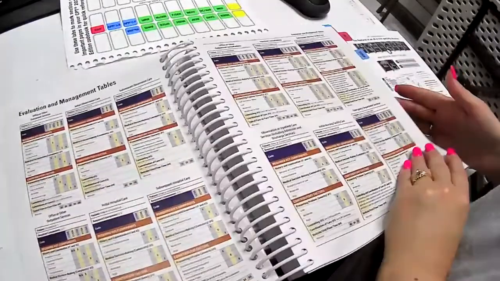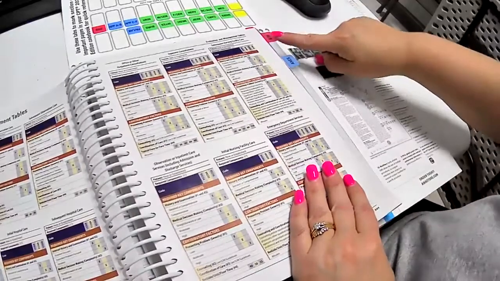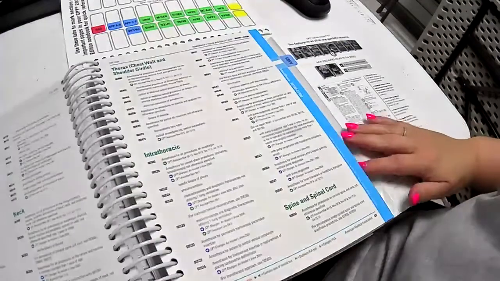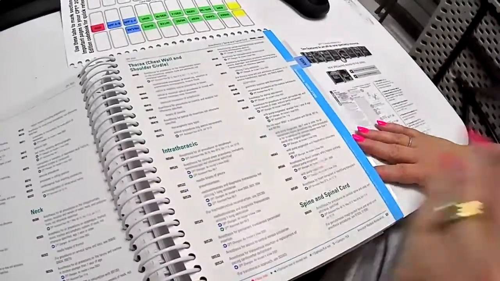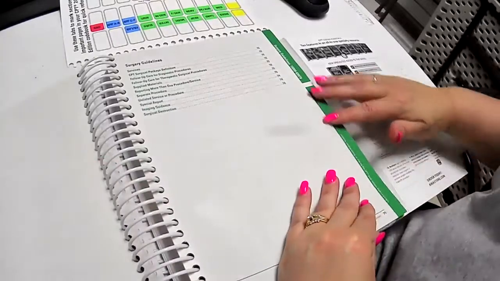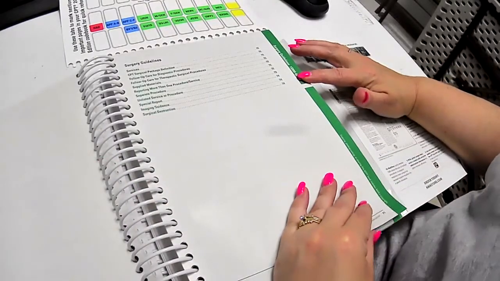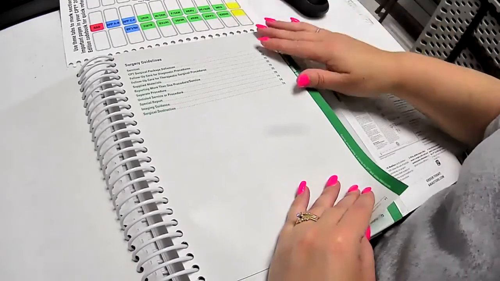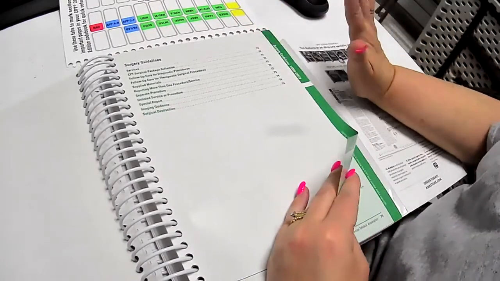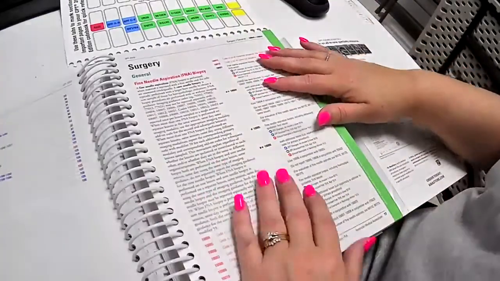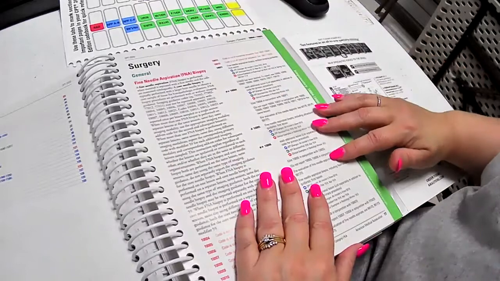So I'm going to kind of close the book so you can see your tabs. All right. Sorry, I hit the webcam. Let's do one more. Let's do surgery. Surgery is the largest section of our CPT. So we don't just have a regular surgery tab. It's actually broken down into subsection. So this is general.